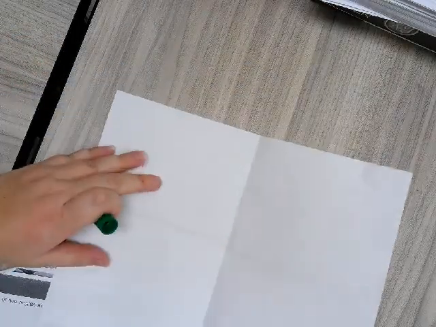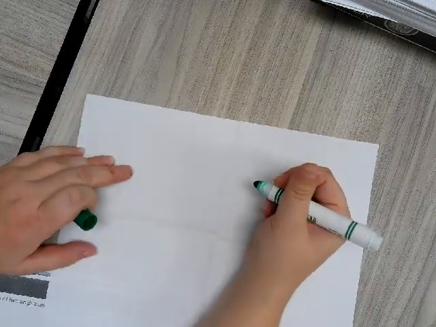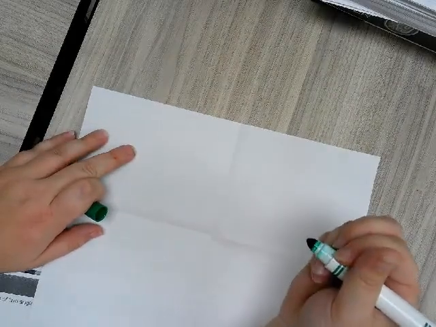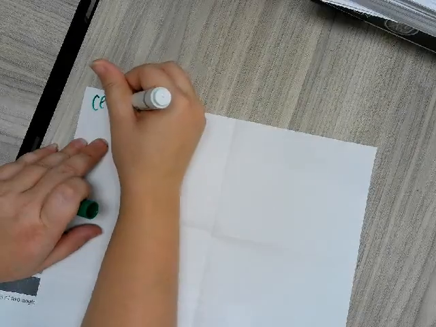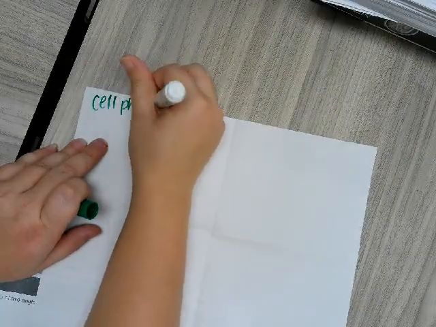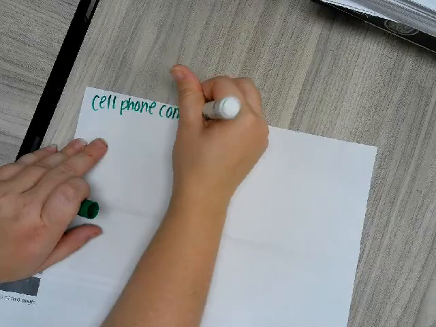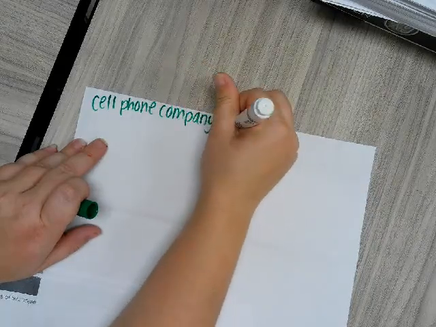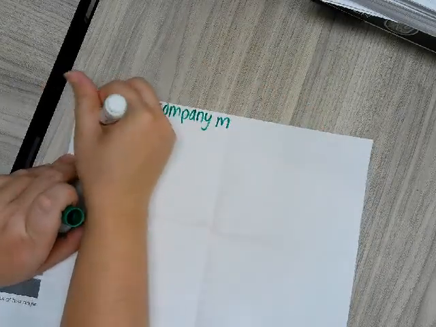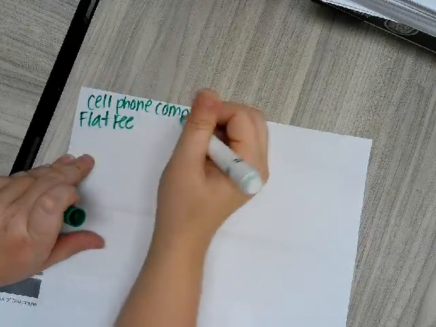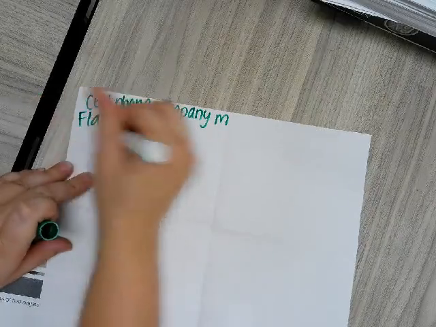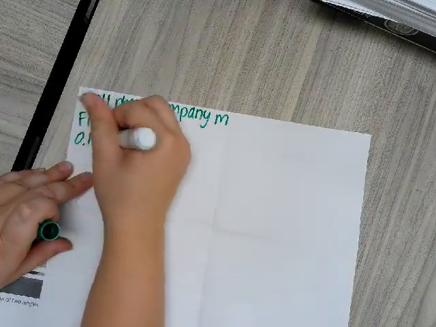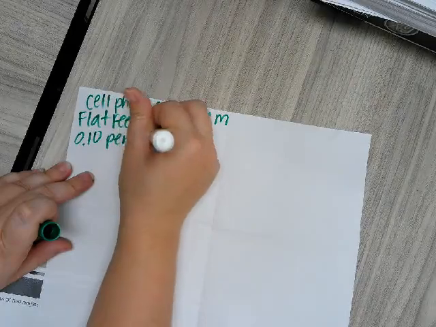Okay, a cell phone company M charges a flat fee of $5 and 10 cents per text each month. So we have cell phone company M, so flat fee of $5 and 10 cents per text each month.